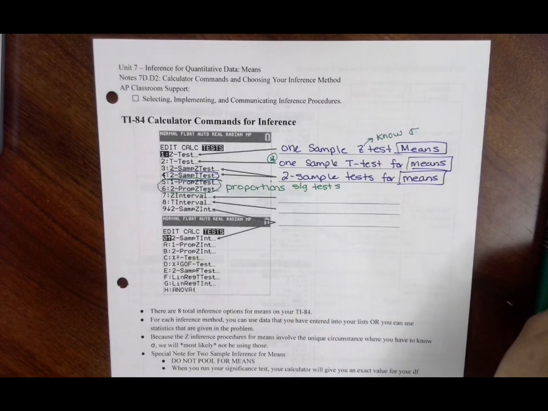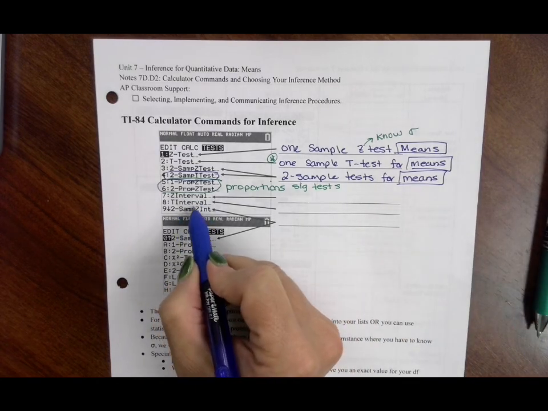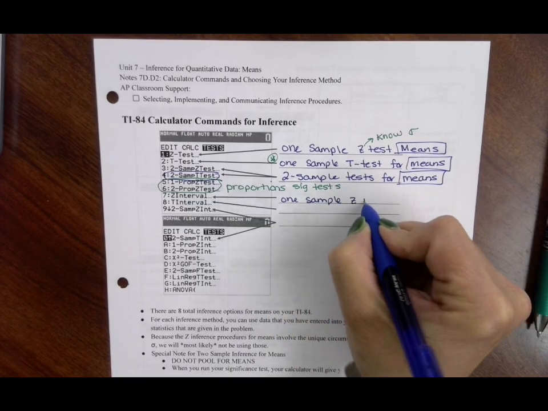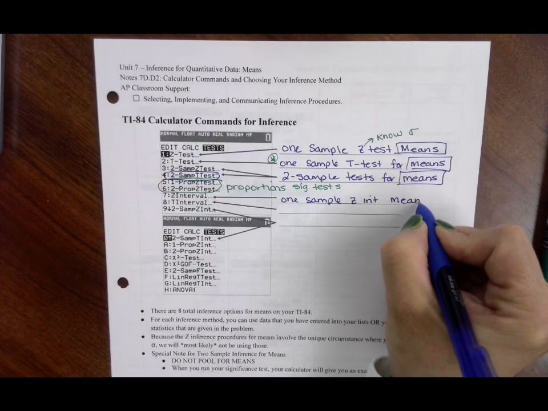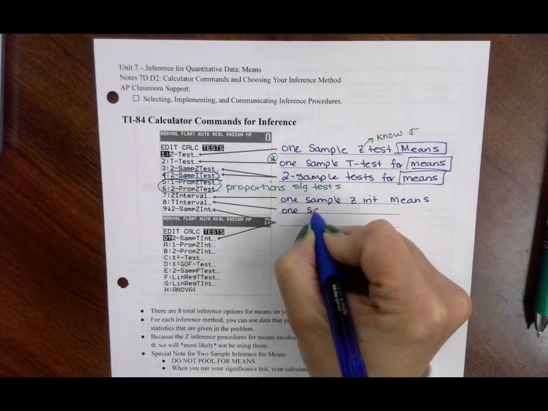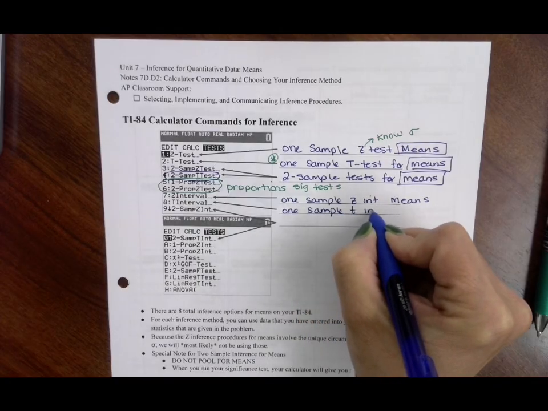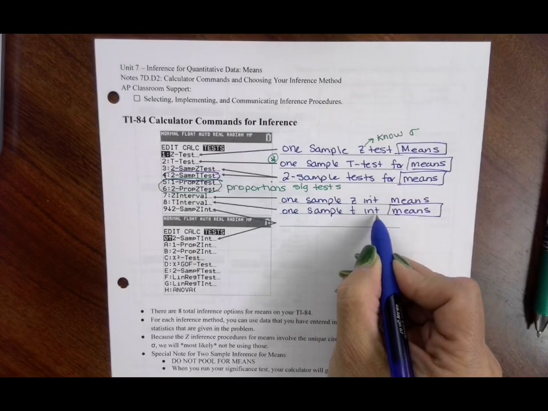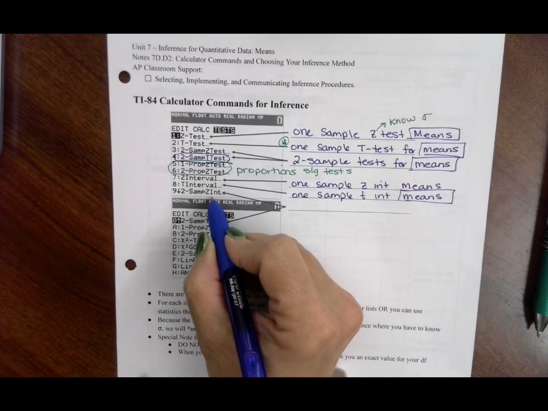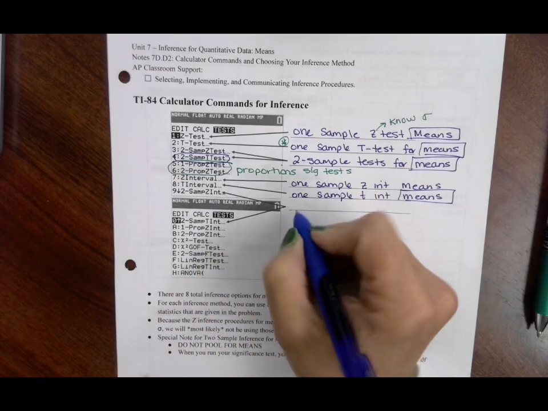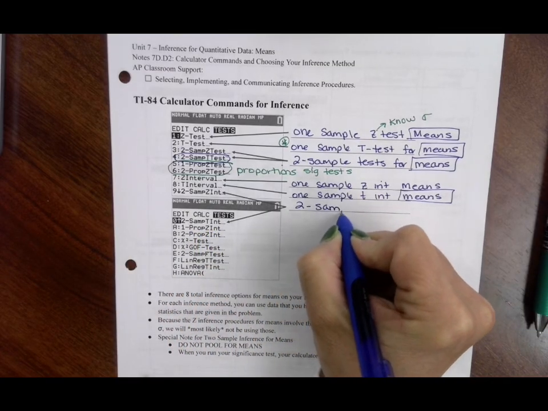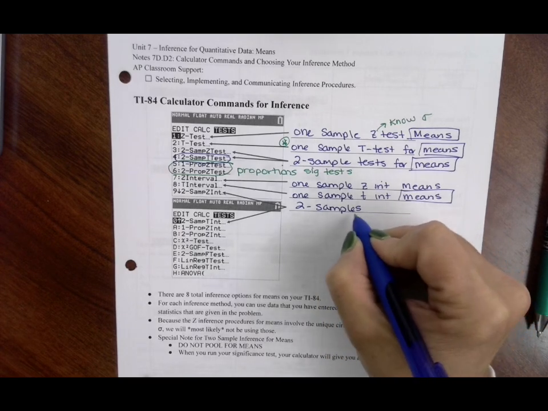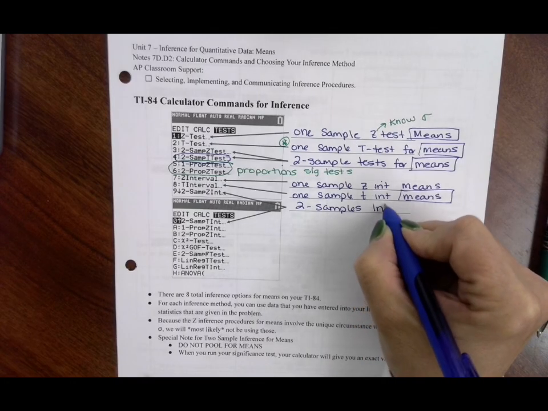Okay? And then we have a z interval and a t interval. So this is a one sample z interval for means, and then a one sample t interval for means. And again, we're going to use the t interval most often. Okay, and then we have two sample z interval and two sample t interval. Sorry, not tests. These are two sample intervals for means.